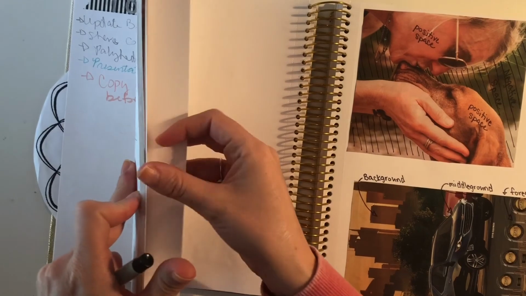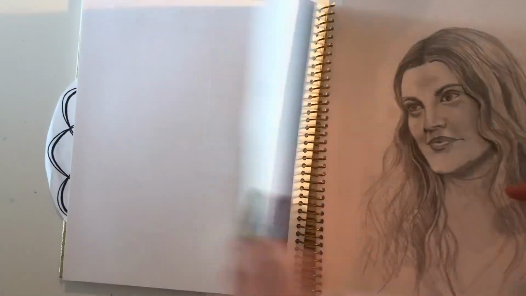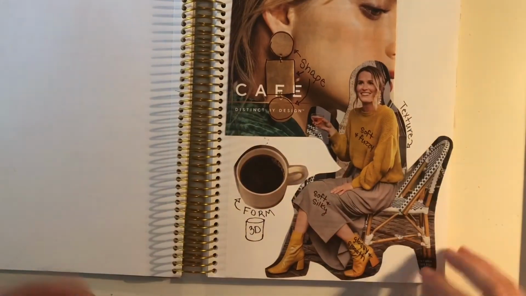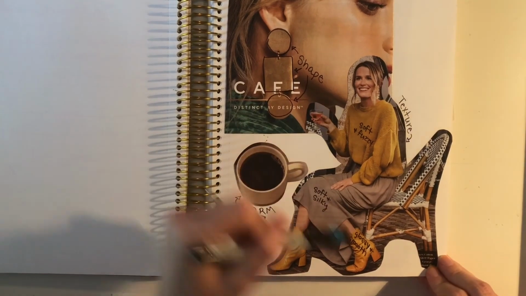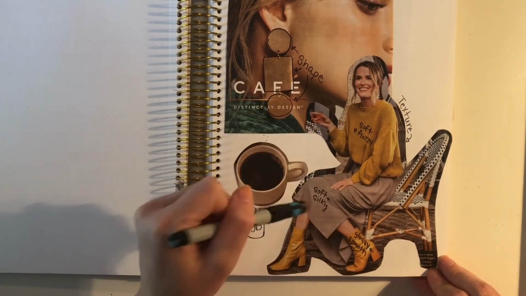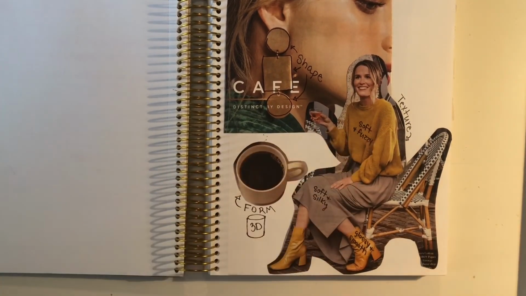And the same thing for texture. With texture, you also need to label what types of textures, at least 3, that you see in your picture.